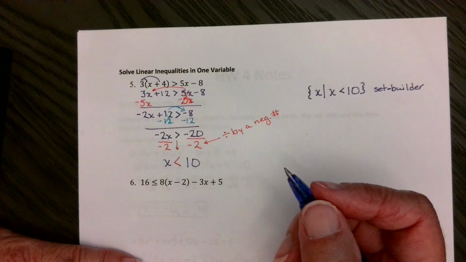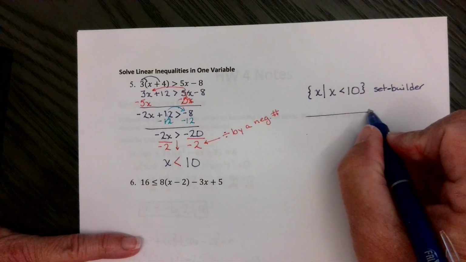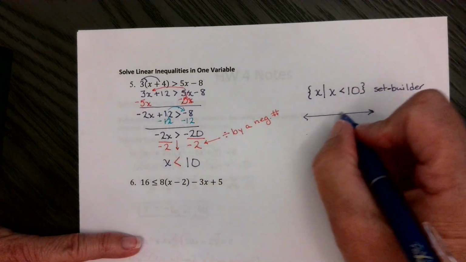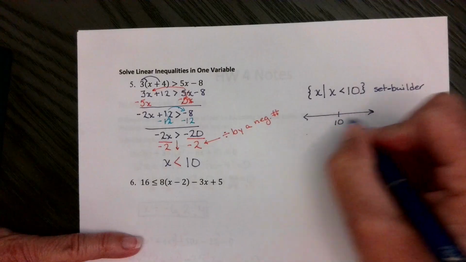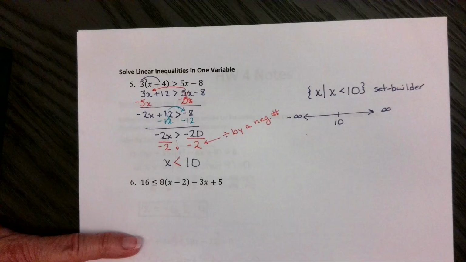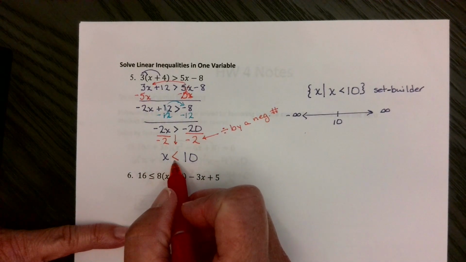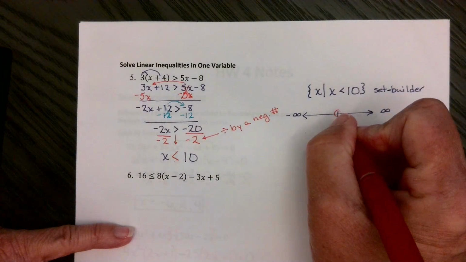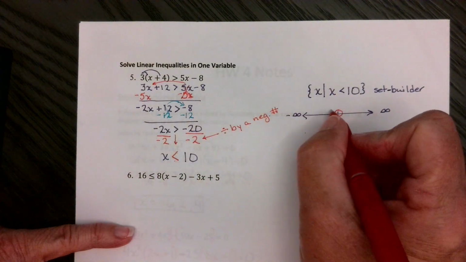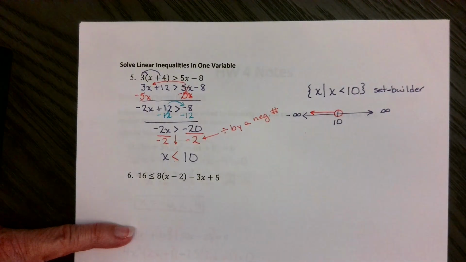In order to do interval notation, that's the way I'm going to like it, okay? Let's put it on a number line. Here's 10. Here's infinity. Here's negative infinity. If you want to do all your other numbers, you can do that. Open circle. And it's all values less than. So it goes that direction. Now, so this is a graph.